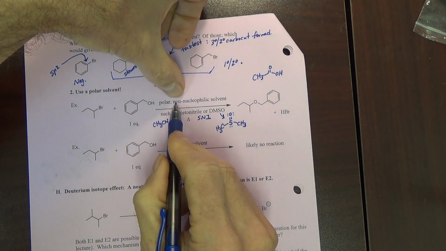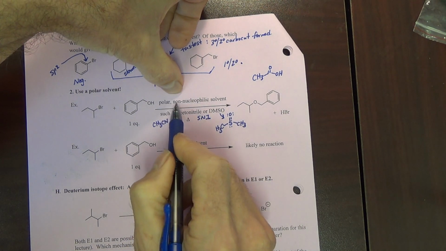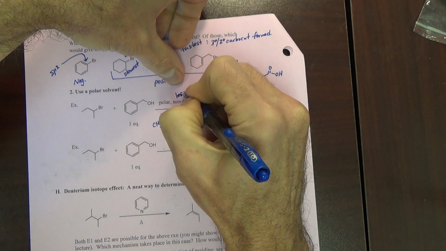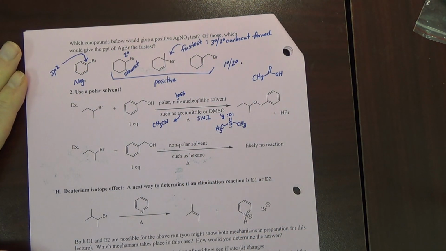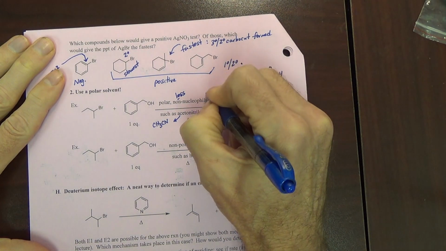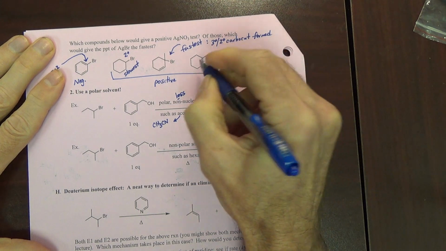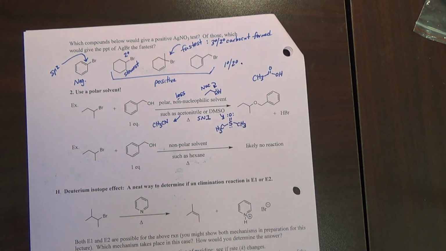So non is like when something's deionized, it still contains ions. Non-nucleophilic, okay, let's call them less nucleophilic. The difference is something like ethanol, which is a common solvent.